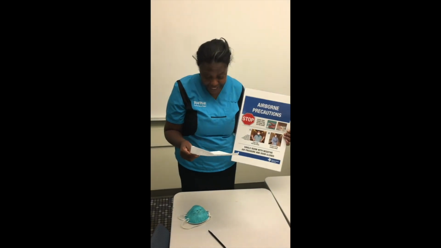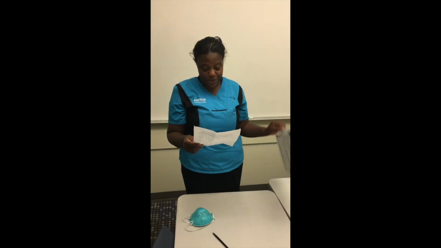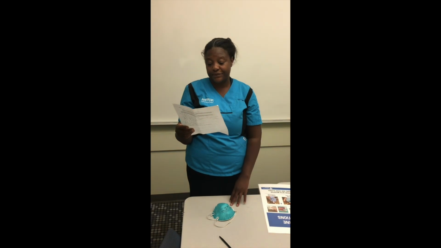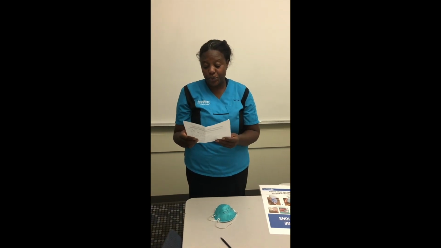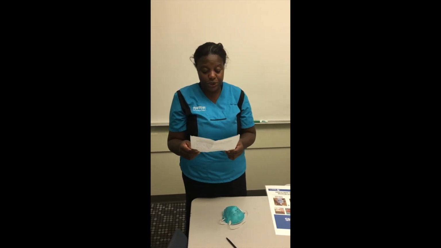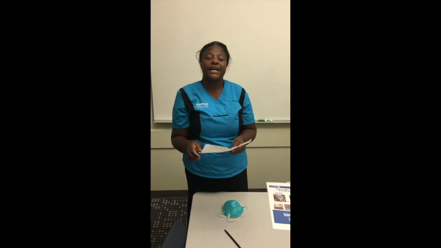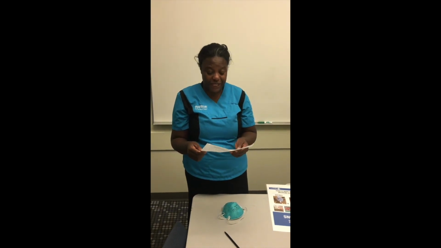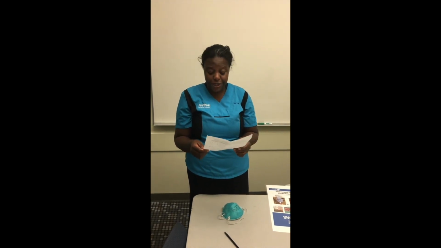Wear an N95 respirator, with a prior fit test that must be repeated annually, and a fit check or seal check prior to each use. The respirator should be donned prior to entering the patient room and removed after exiting the patient room. The room should be provided with negative pressure with a minimum of 6 air exchanges per hour.